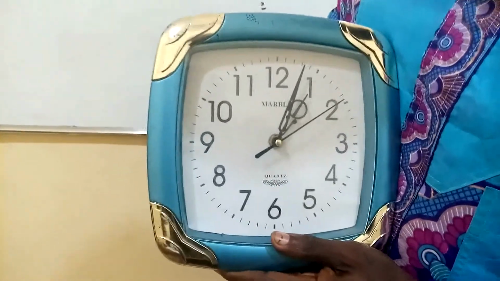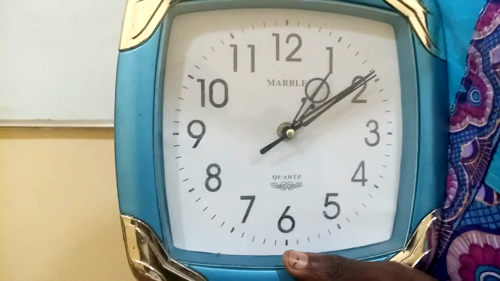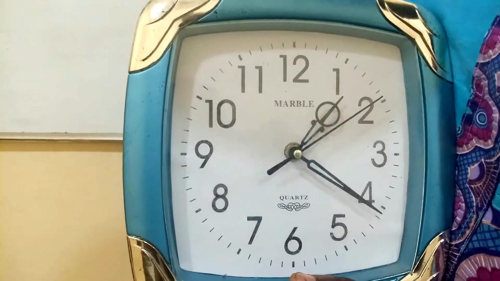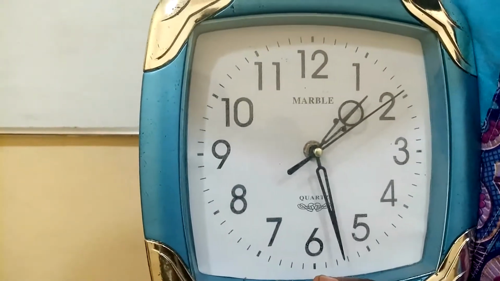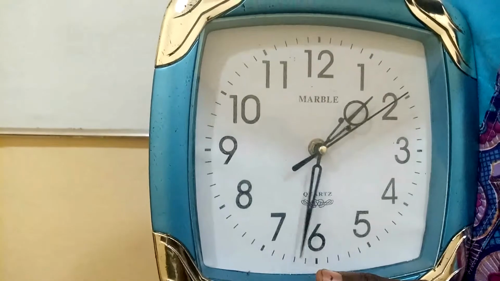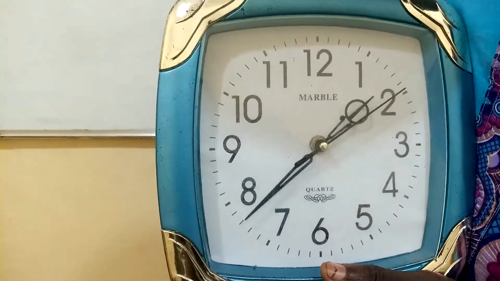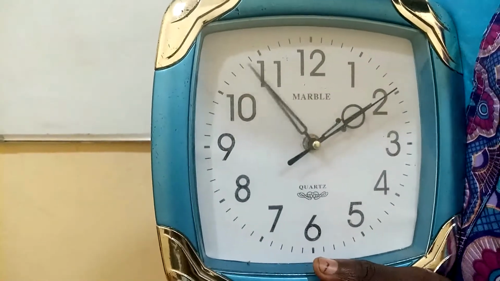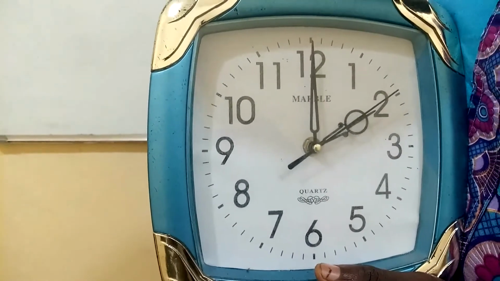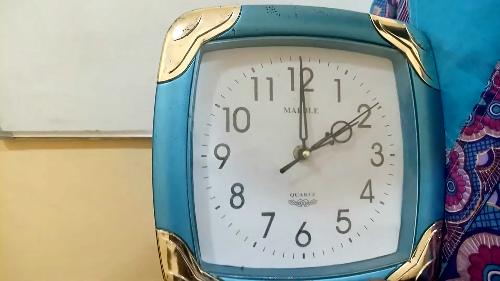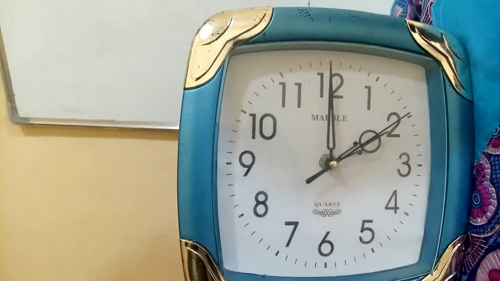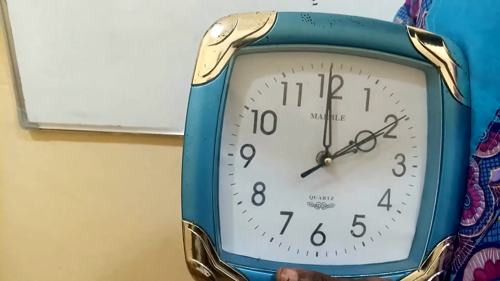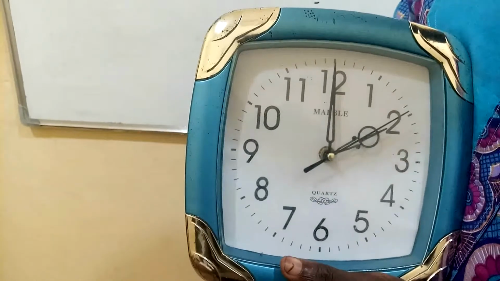If the long hand keeps moving to this other side, it's now past what? Past 1 or after 1. If it moves to this other side of the clock, it's now to 2. If it gets back to 12, the long hand is pointing at 12 and the short hand is pointing at 2. So what's the time? The time is 2 o'clock.